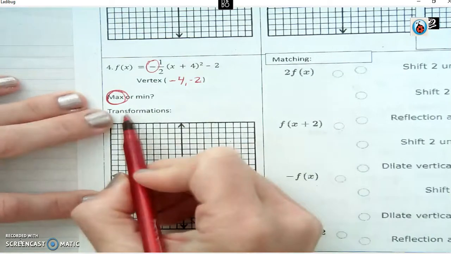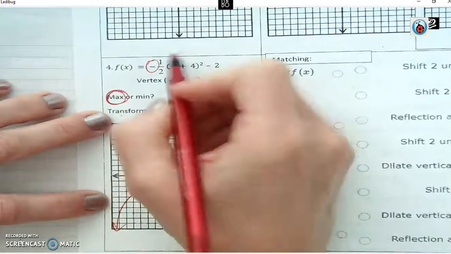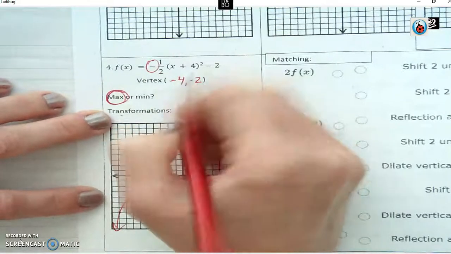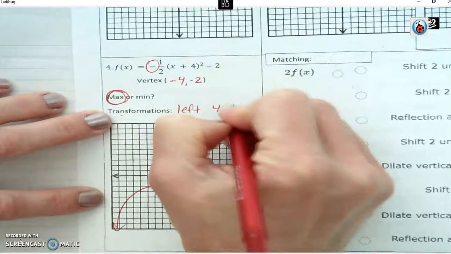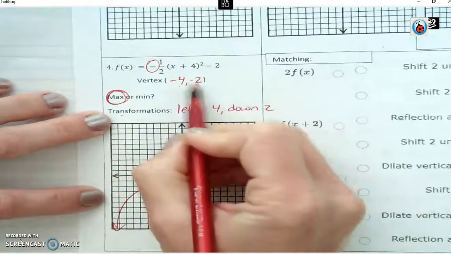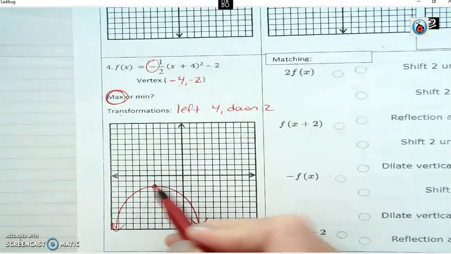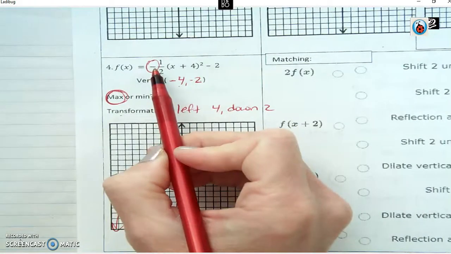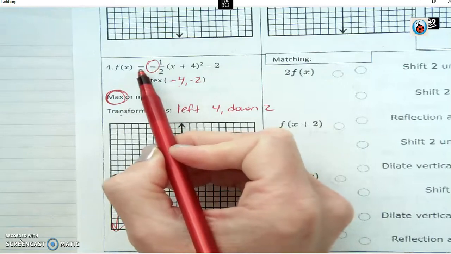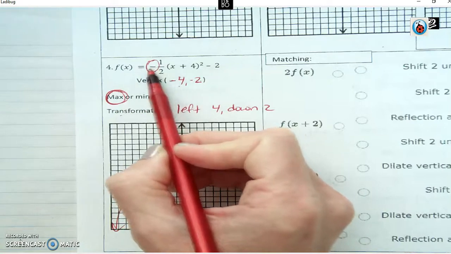All right, for the transformations, it goes left 4 and down 2 because your vertex moved left 4, down 2. You treat the negative and the 1/2 separately. Those are 2 separate transformations.